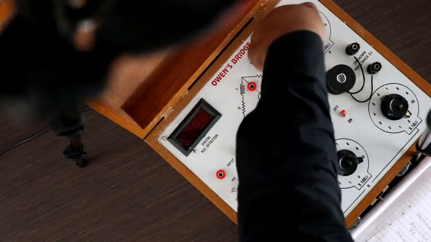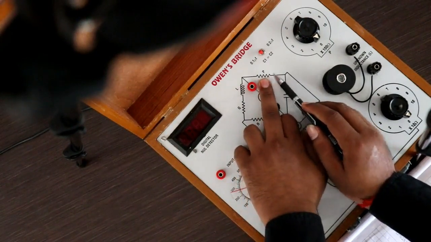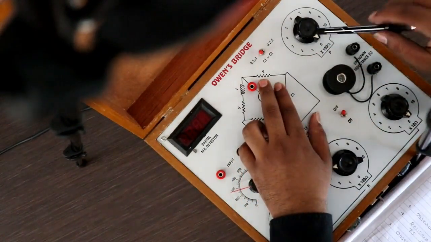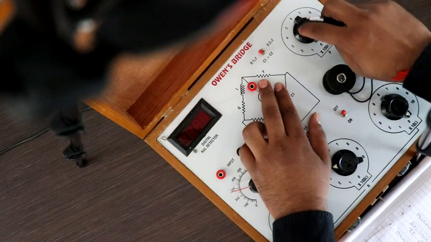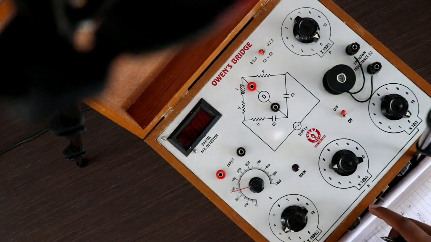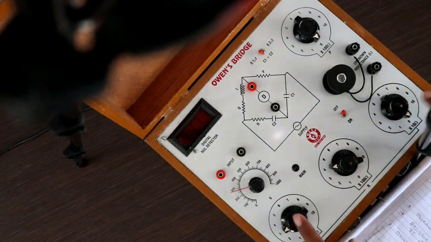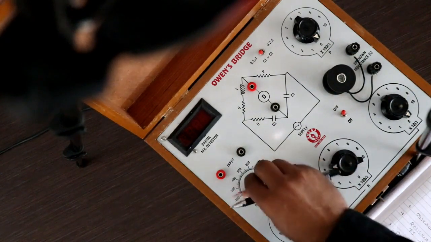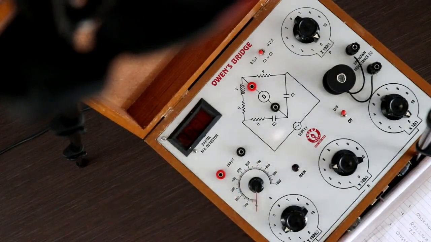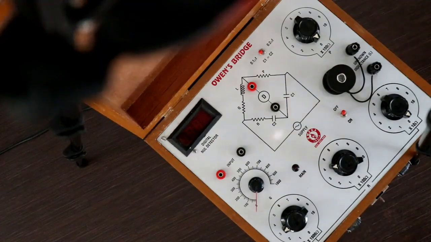The value of P can be changed from this switch, and the value of resistor R can be changed from these switches.